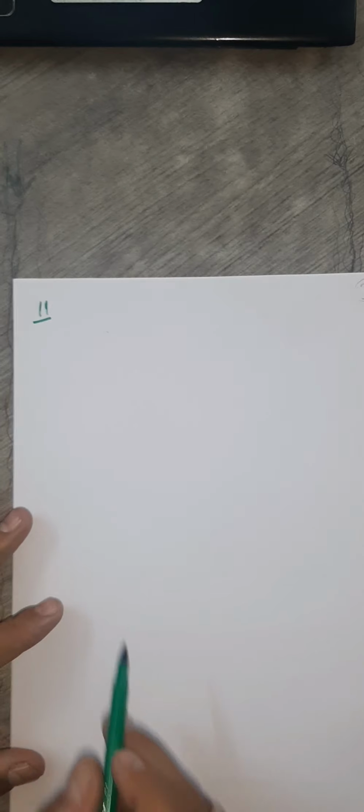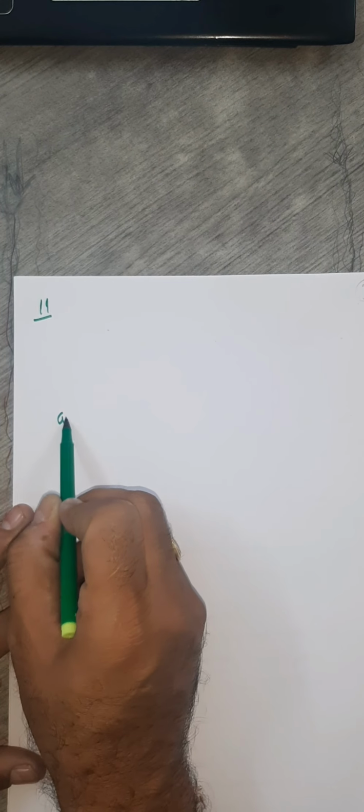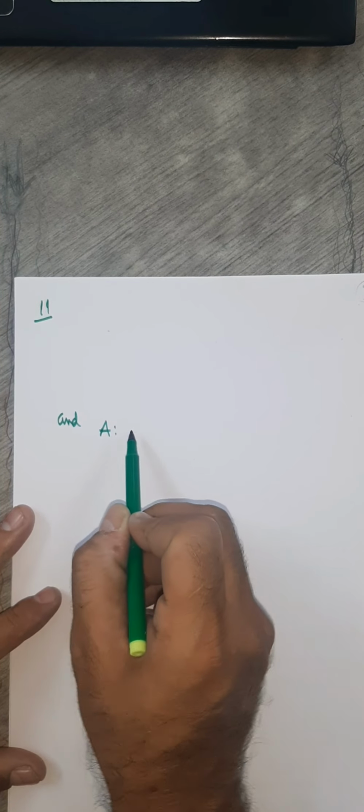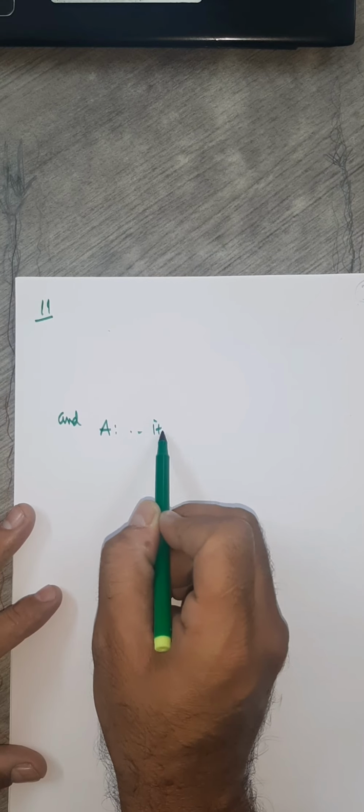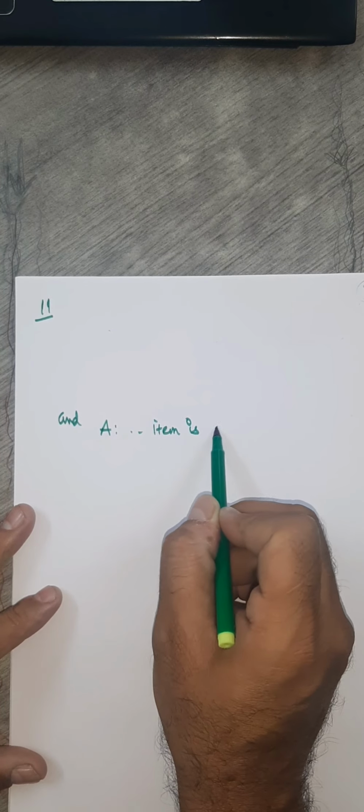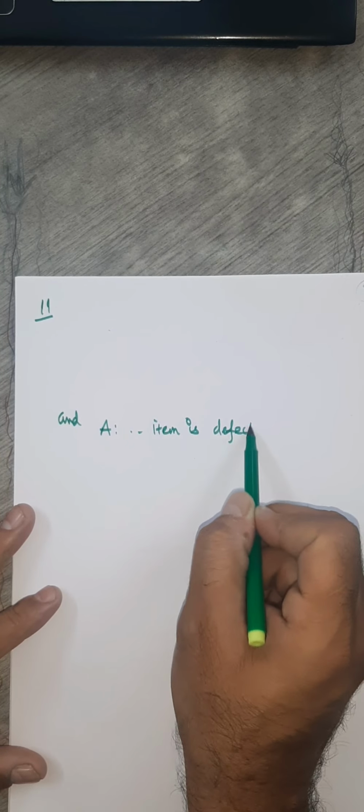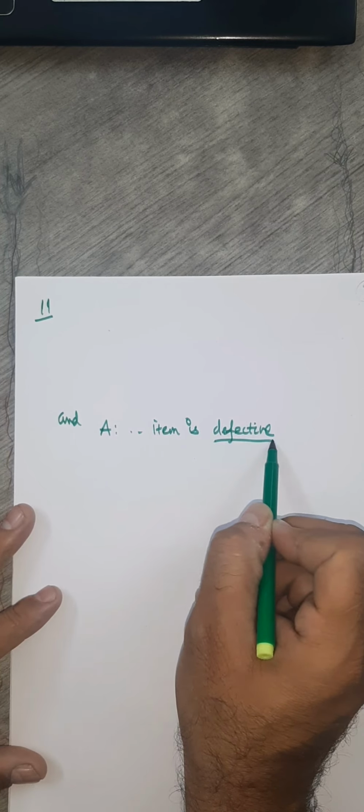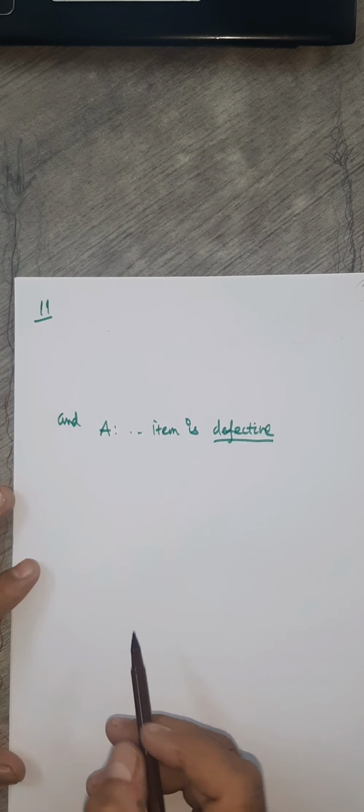Question number 11. If you read the question, you will see that one event has occurred. Which event? That a defective item is produced. So that is our definition of event A. That is, your item is defective. That event has occurred. Now, what's the question? What is the probability that it was produced by A?